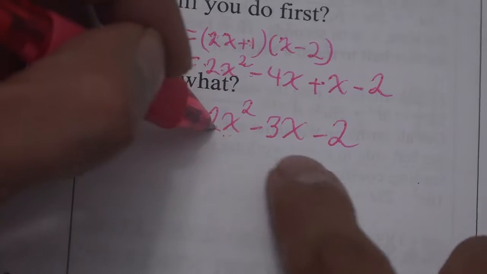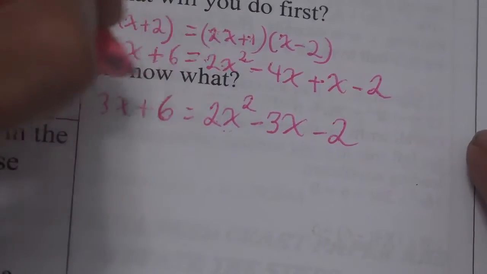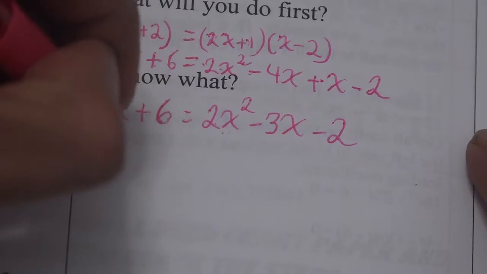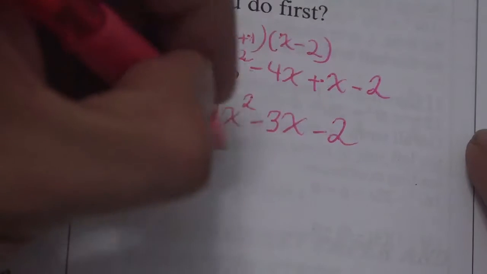I am not going to move anything from here, because if I move this 2x squared to the other side, it's going to become negative. So I am going to move the 3x and the 6. Boom, I did. Wait, I didn't. I gave them to you.